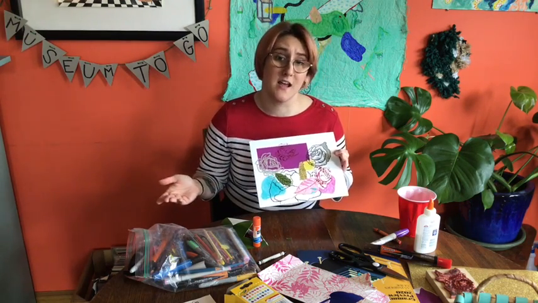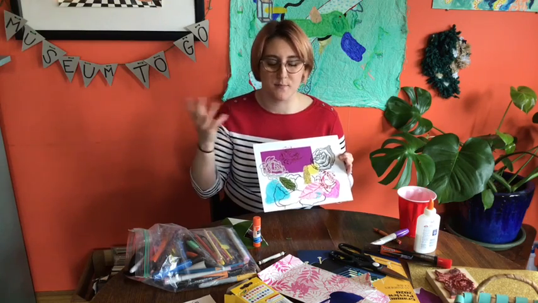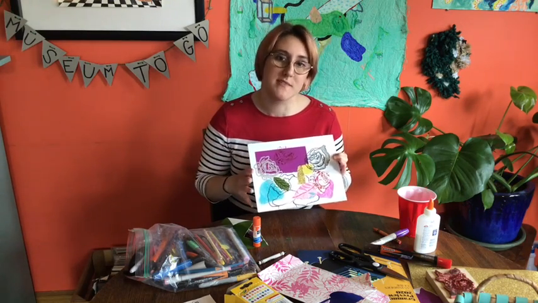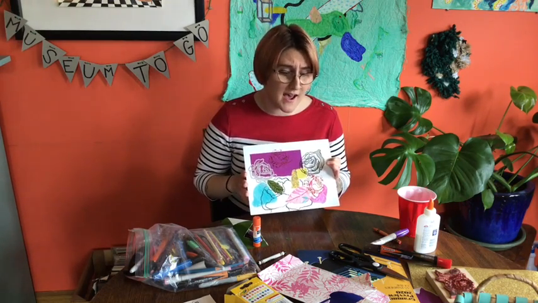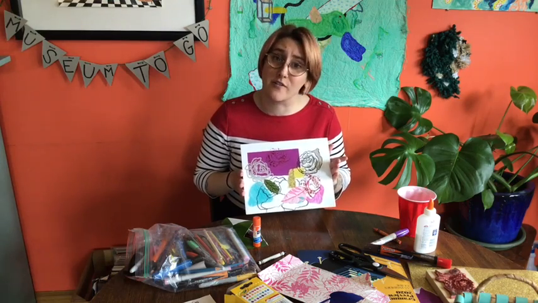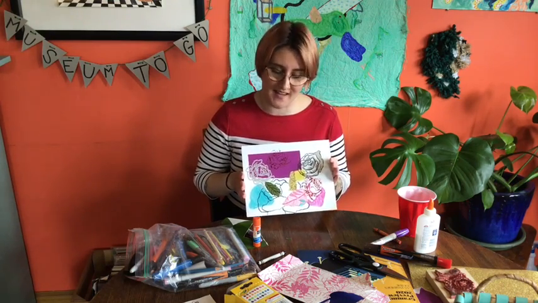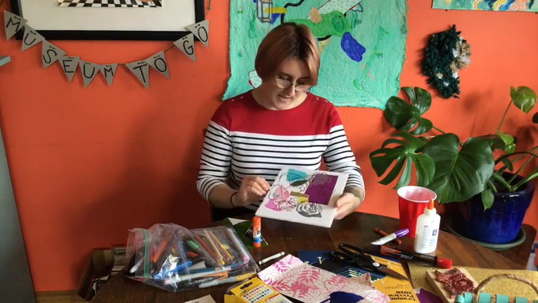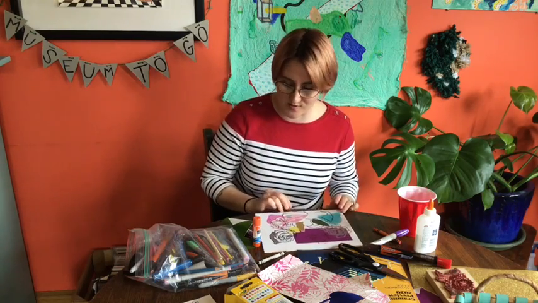Now, like I said, I'm kind of thinking of this as making my own garden of roses, but you can think of it as making just the picture of a flower or whatever you would like. So I'm gonna go in and start collaging this big rose down here.